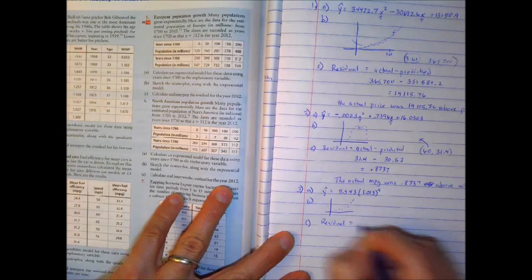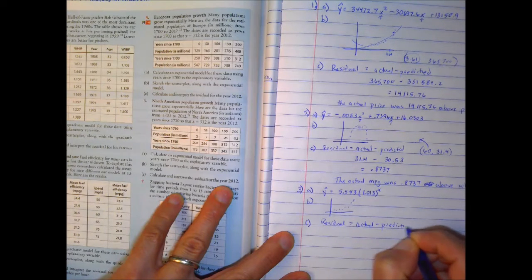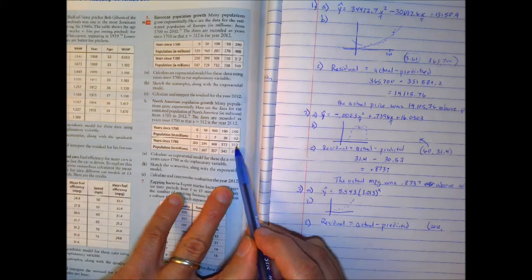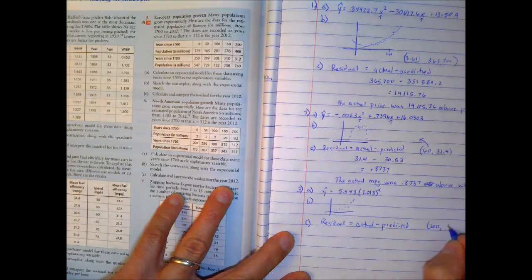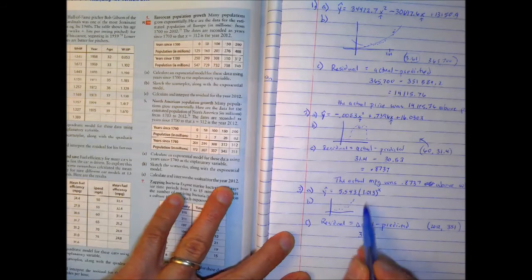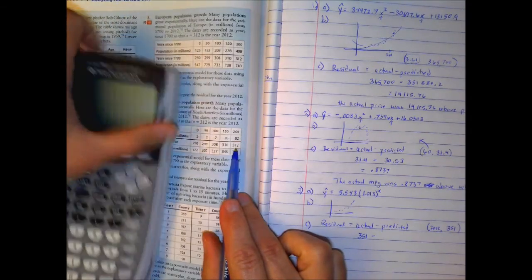Residual equals the actual minus predicted for 2012. So 2012 was this one right here, which had a population of 351 million. So our actual was 351 million. Let's see how good our prediction was. We have to put the 312 in here.